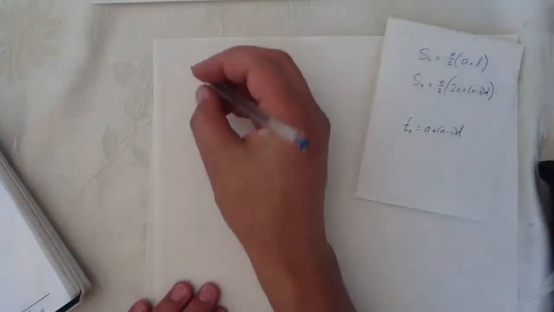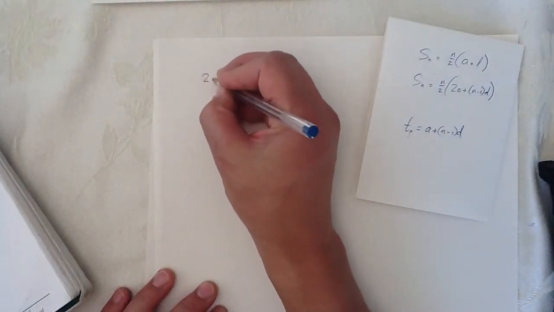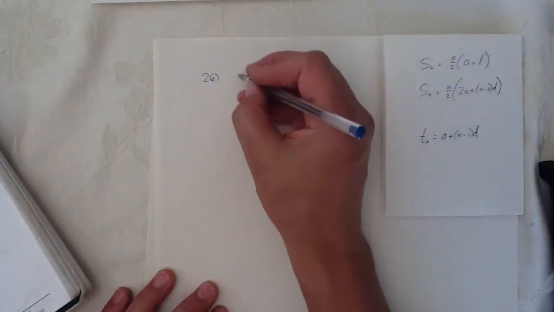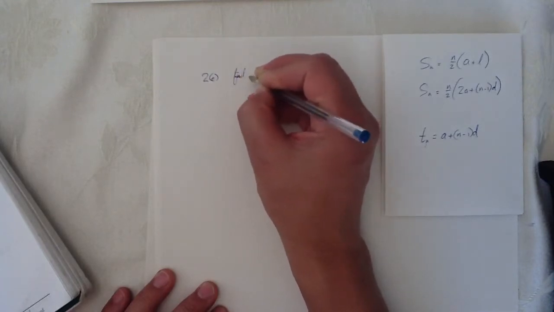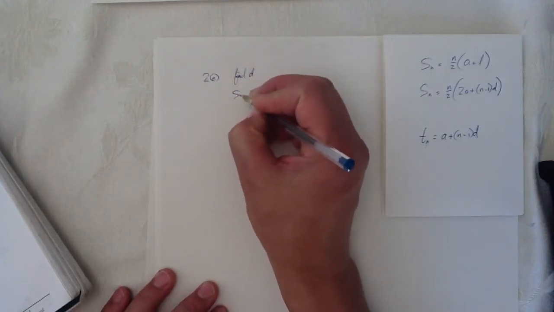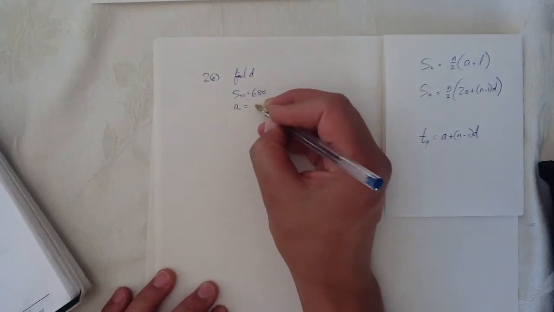Let's look at E. So this is 2E, and 2E says find d. We know that S40 equals 680 and A1 equals 11.